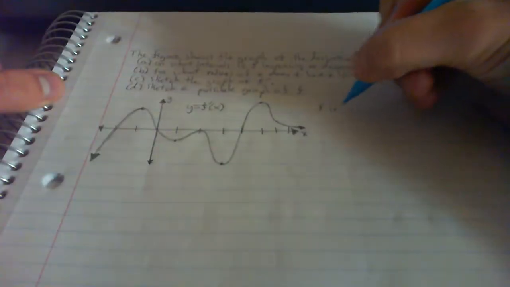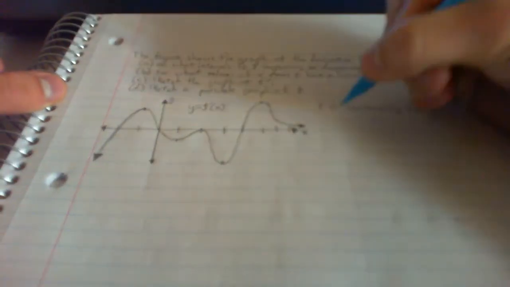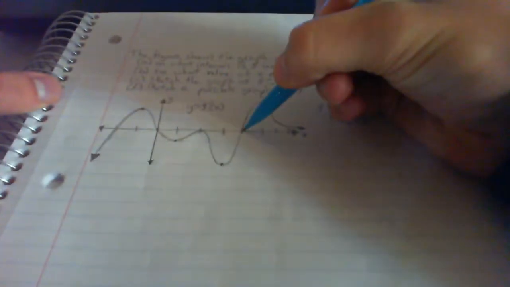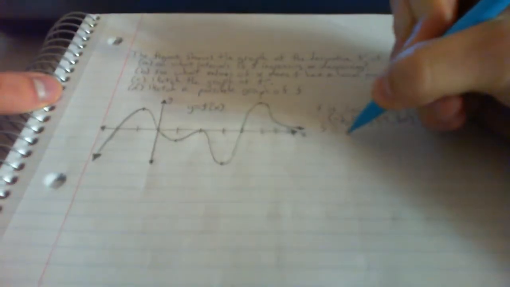So, f is increasing for the interval -2 to 0 and from x equals 4 to what appears to be infinity. 4 to positive infinity.